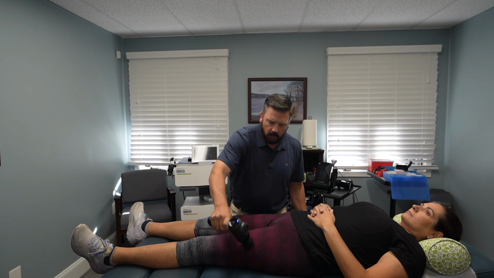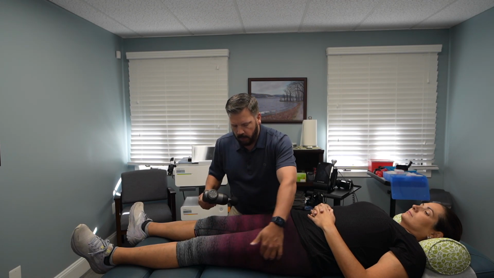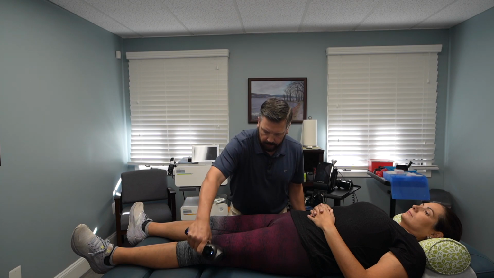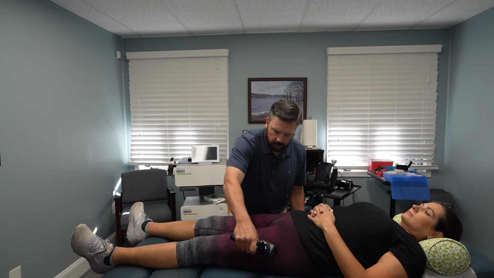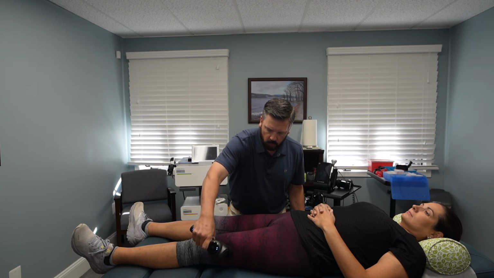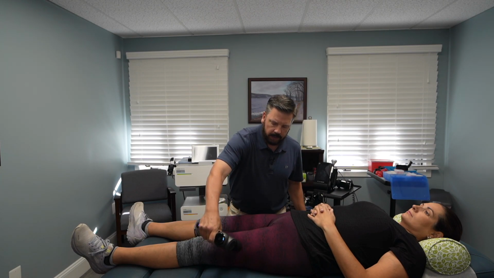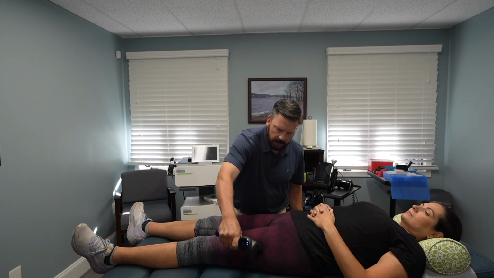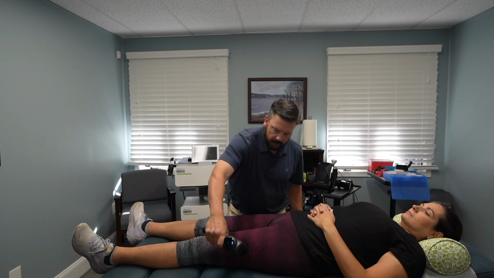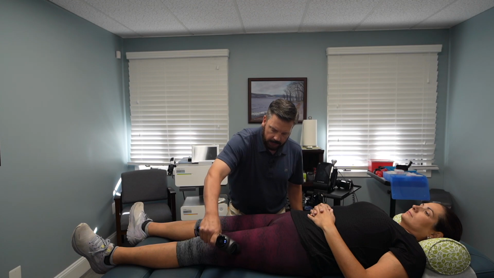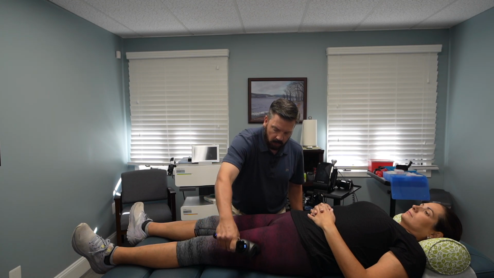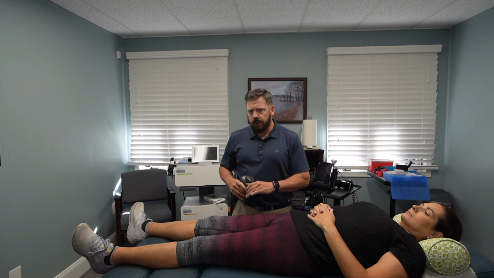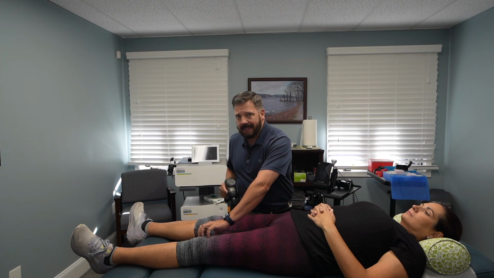Now while you're here, I want you to go a little bit more lateral, and I want you to treat the IT band, which is here. So the last muscle, the vastus lateralis we just worked, actually extends underneath the IT band. And so a lot of times if you can work that IT band, you get that deeper portion of the vastus lateralis and help relieve that knee pain. And again, this is going to be pretty uncomfortable for some people, so go light to moderate amount of pressure and this will help.